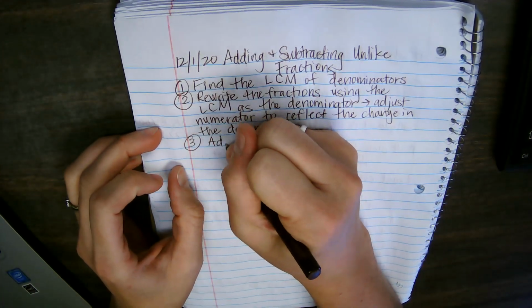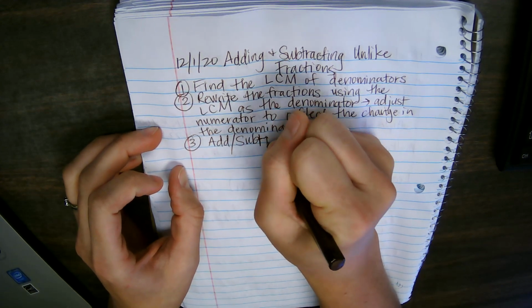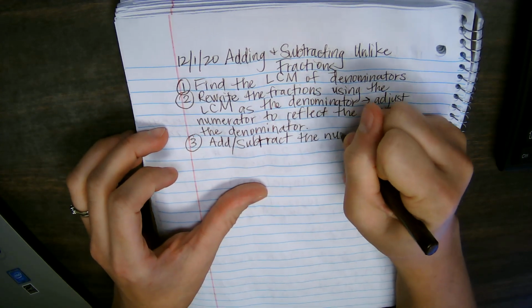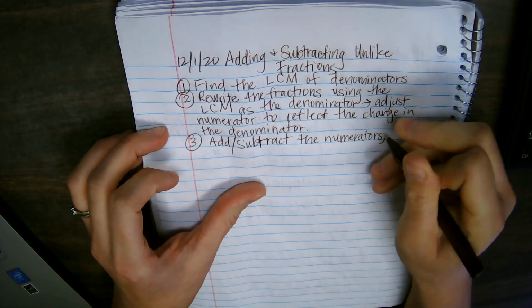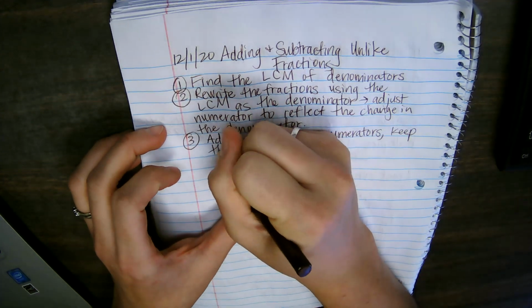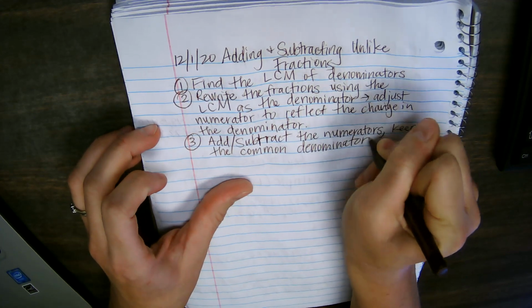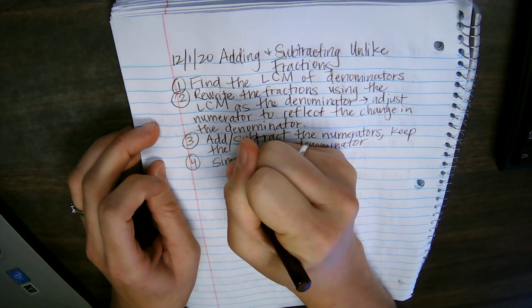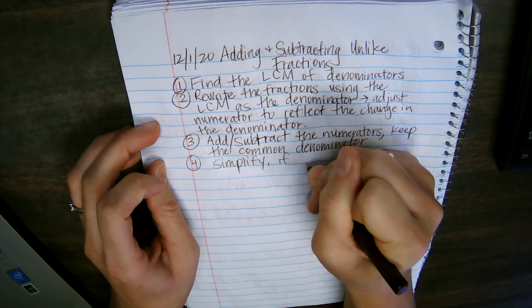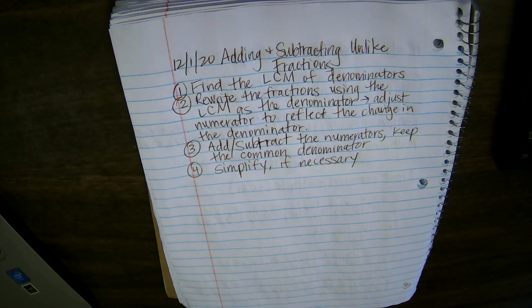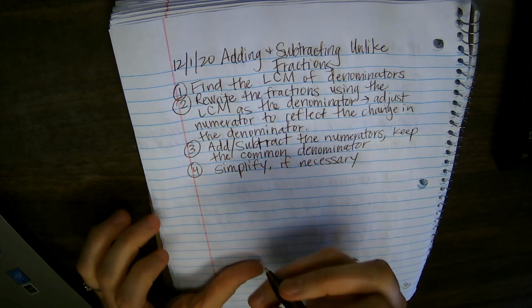Finally, you're going to add or subtract, rather, the numerators. And remember, you should be able to keep the common denominator. And then, of course, you have to simplify if needed. Now, a lot of times, if we use the lowest common multiple, we probably won't have to do a whole lot of simplifying. But if we're using higher multiples of the two, then you might definitely be simplifying. But let's look at a few here.